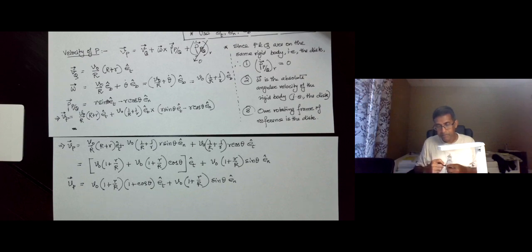It is generalized in the sense that instead of assuming the surface to be horizontal or flat, we are assuming the surface to have a curvature and bringing the radius of curvature of that base surface into the picture. In that sense the velocity expression that we get is a more generalized expression of the velocity of any point P on the disk as it is rolling without slipping on a general surface with a radius of curvature R.